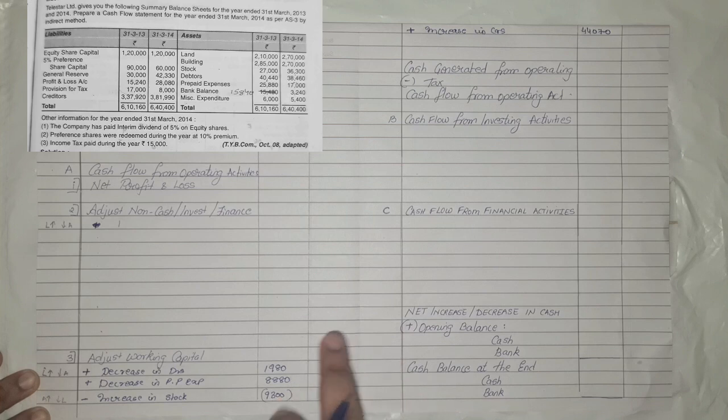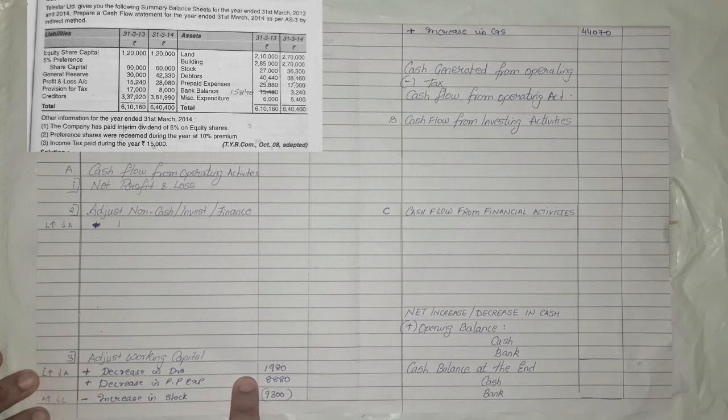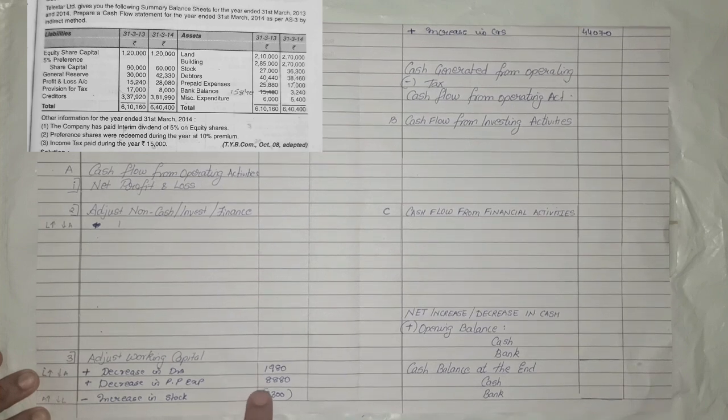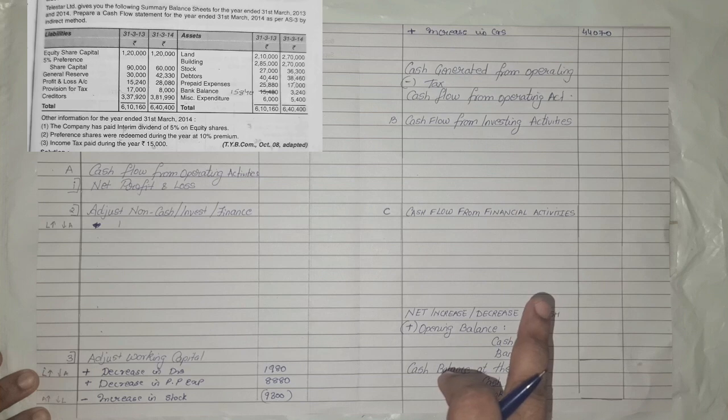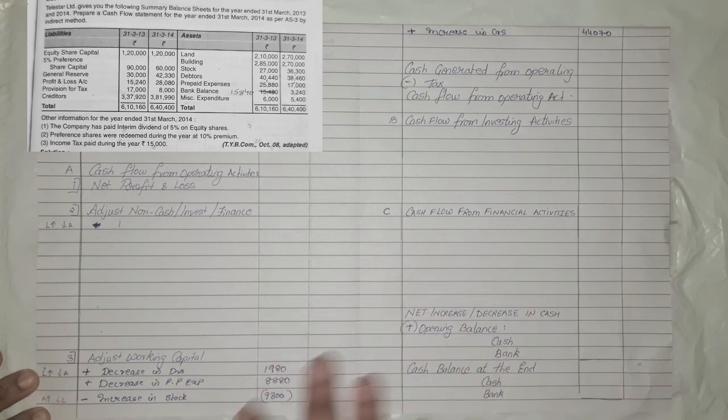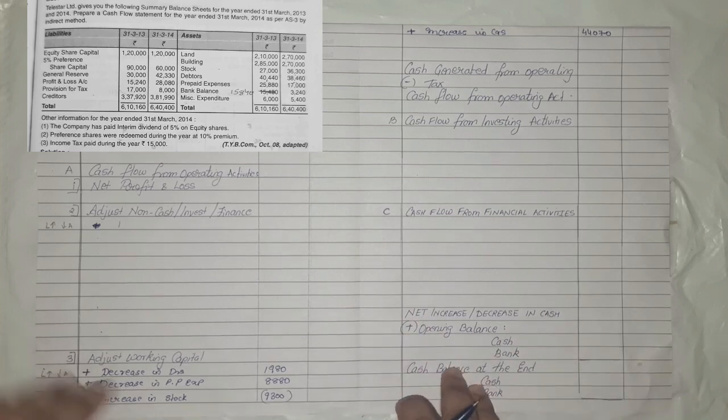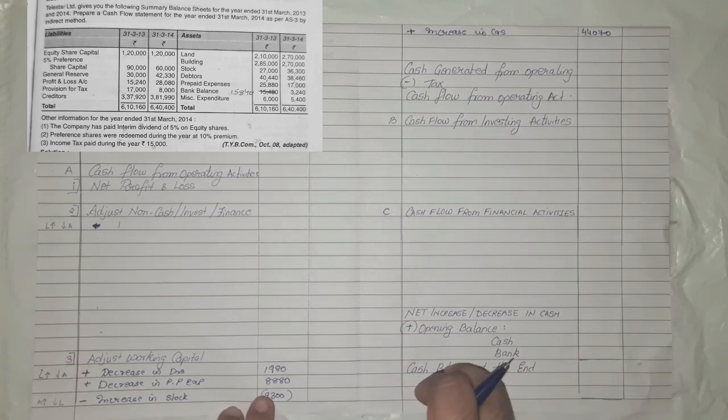So what we do here is we'll just take the total now. So it was 1980 plus 8880. We have negative 9,300 and 44,070. That's the working capital values that we have noted down. So right now just keep it as it is. Now we jump to the next part. The first part, working capital, is done.